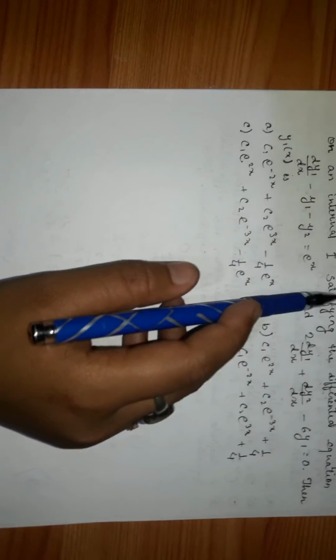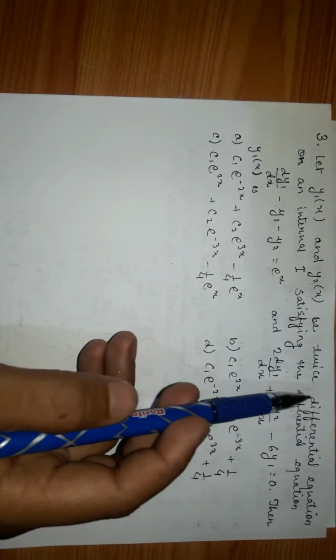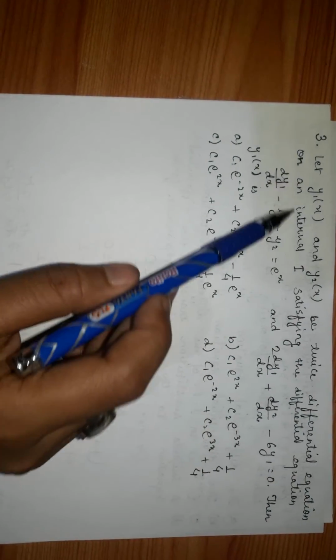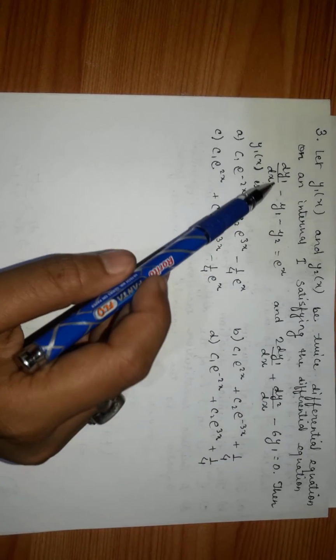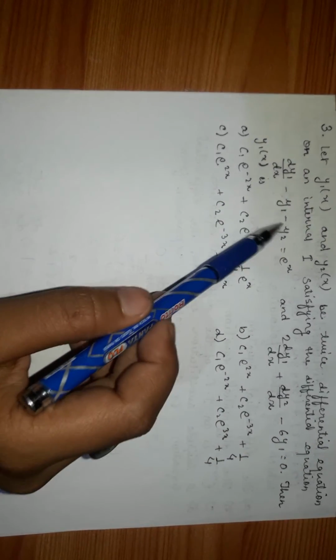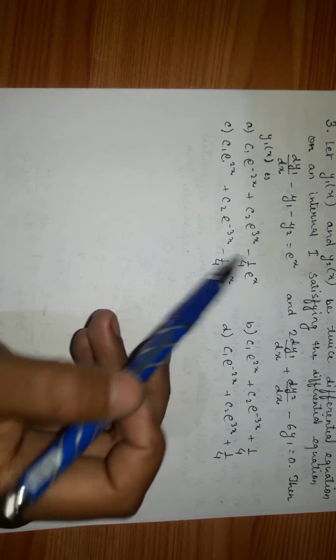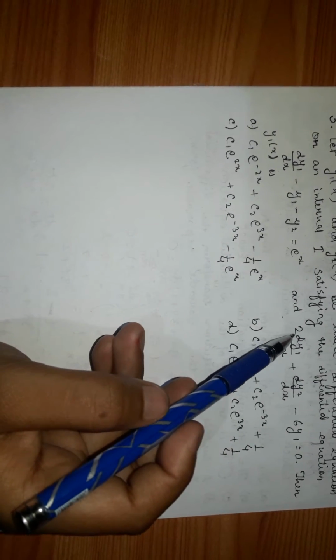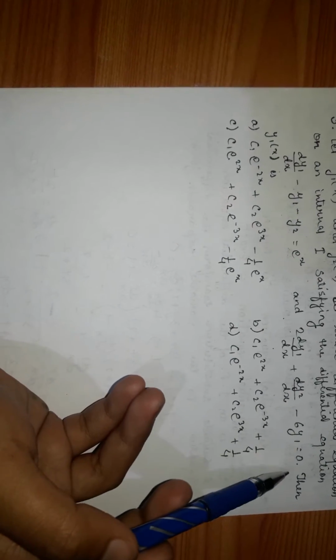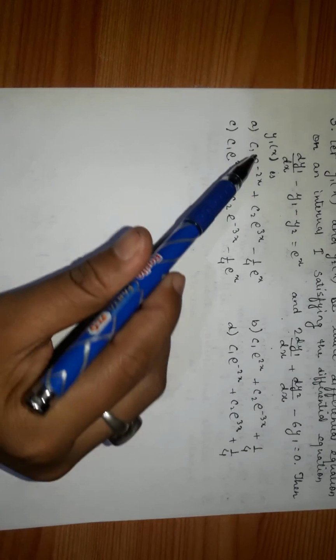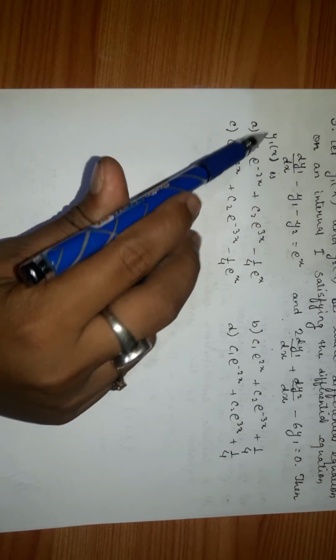Here we have y1 and y2 be twice differentiable functions of a differential equation on an interval I, satisfying the differential equations dy1/dx - y1 - y2 = e^x, and 2 dy1/dx + dy2/dx - 6y1 = 0. Then we have to find y1(x).